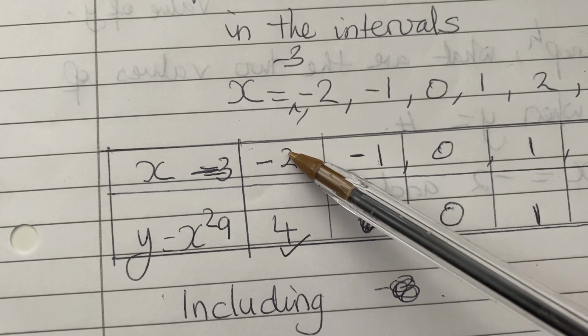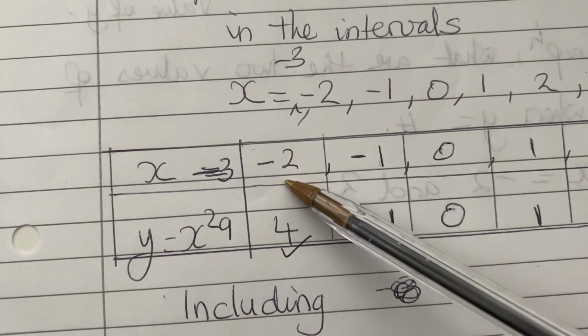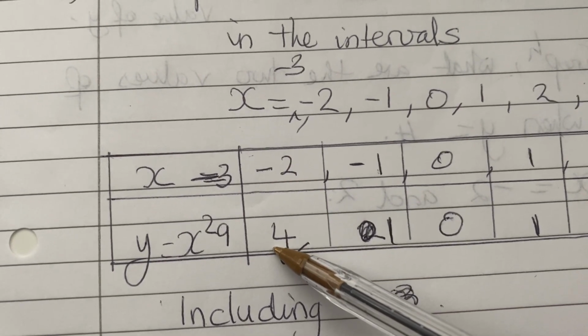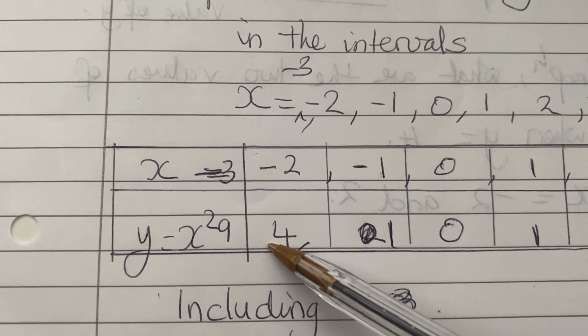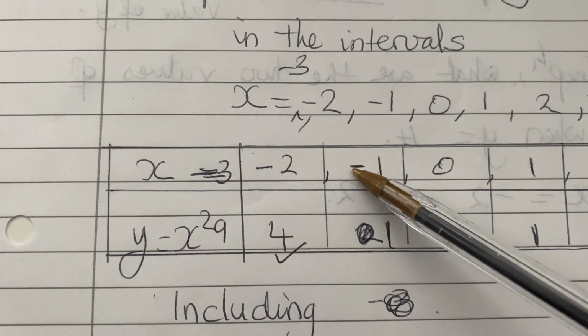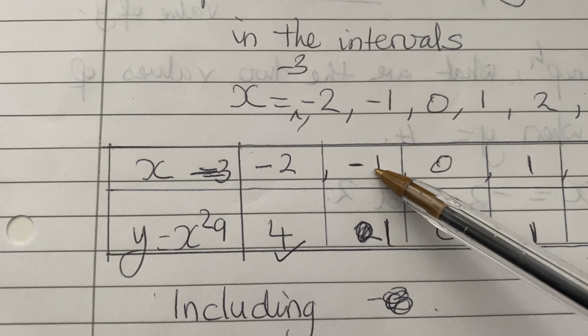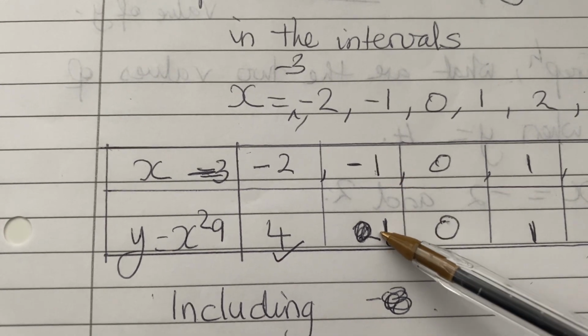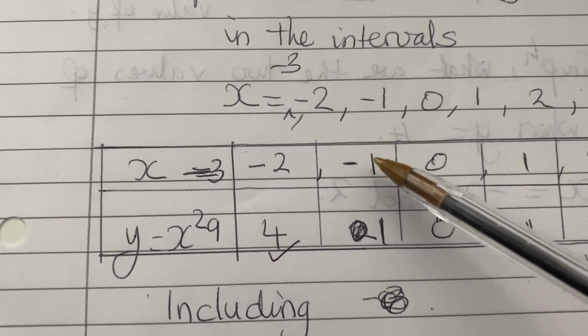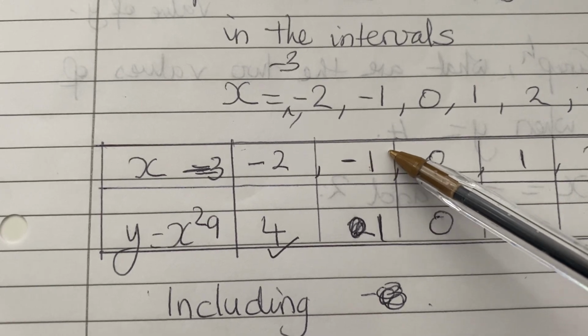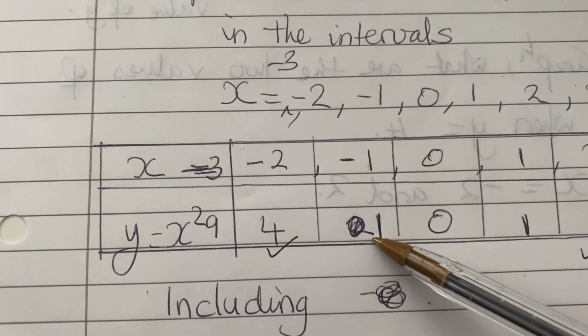If x is -2, y will be 4. If x is -1, y will be 1, because -1 times -1 will be 1.